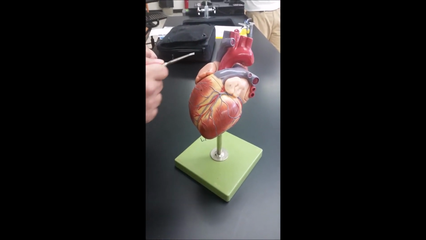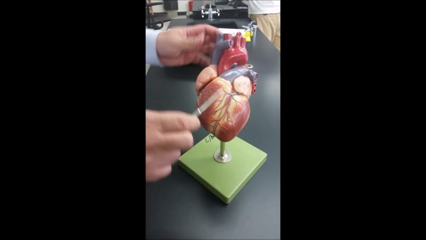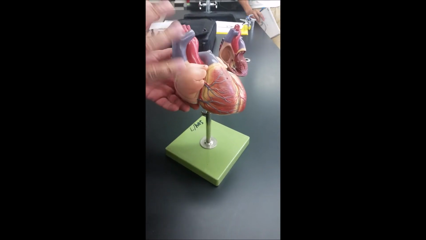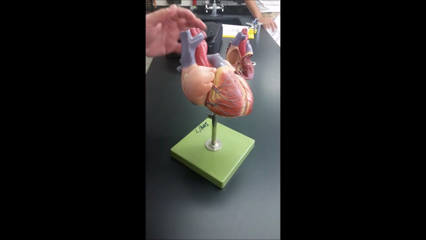So right atrium, right ventricle, left ventricle. I'm going to do it the same way as the blood moves in, and this can give us some more options to think about the circulation, how it goes.